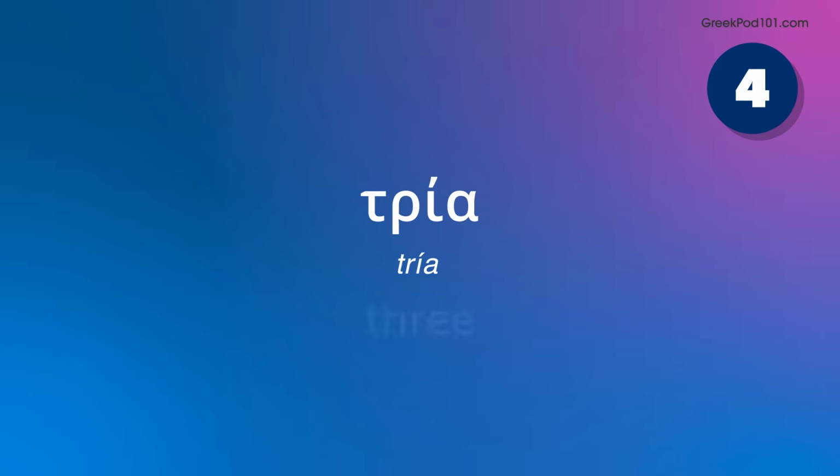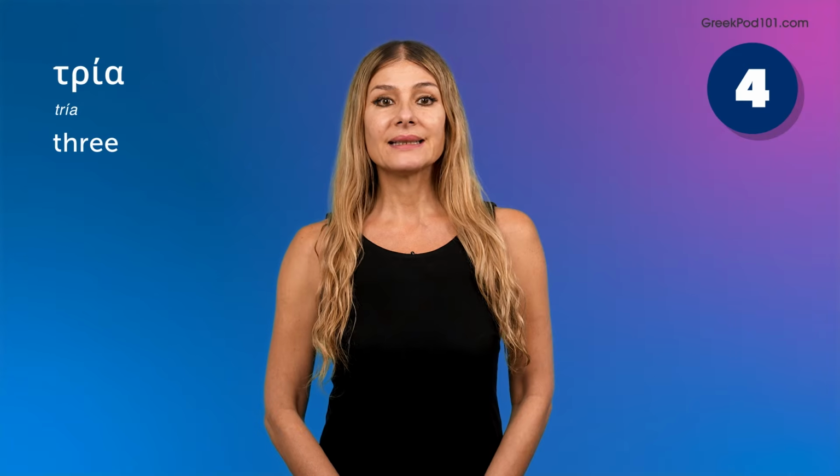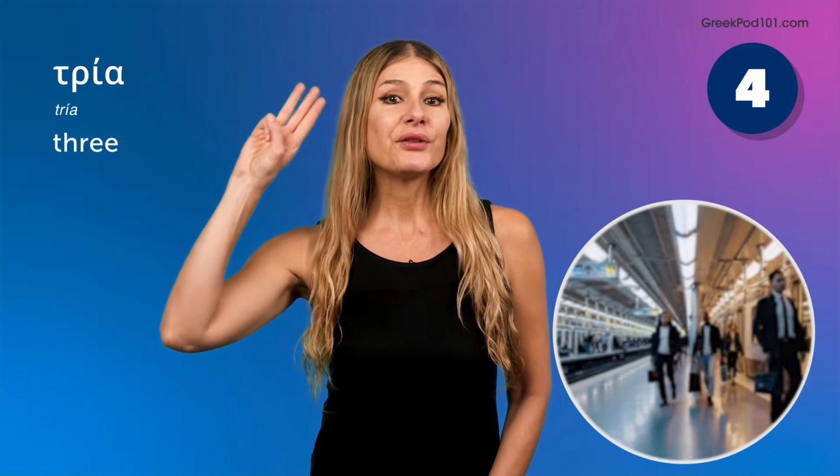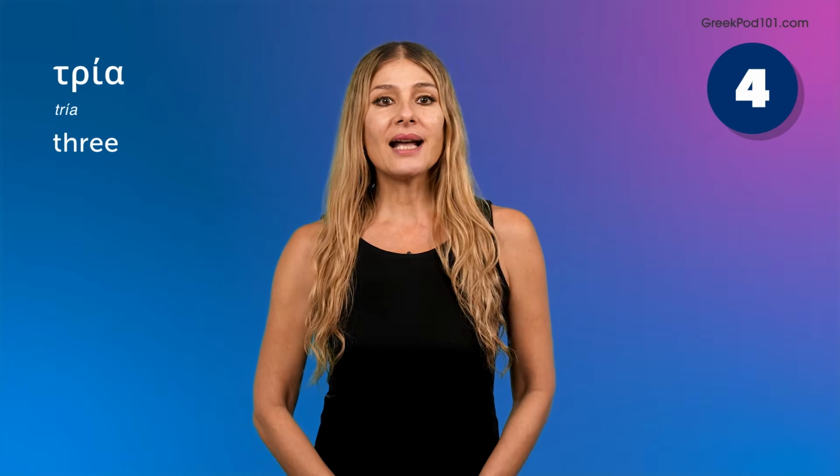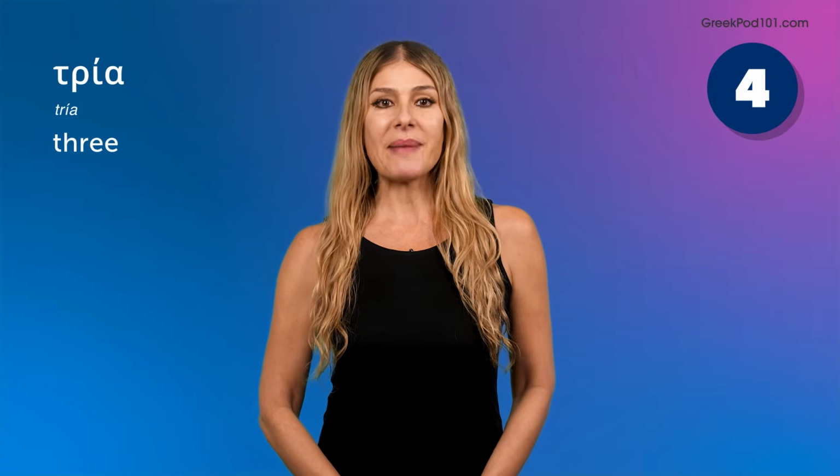3. 3 people enter the train. Jack asks Steve if he can borrow a pen.